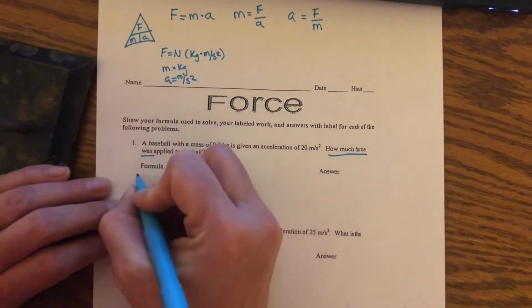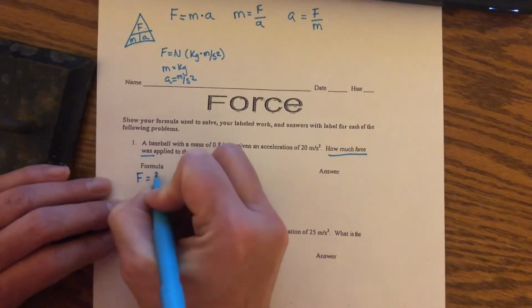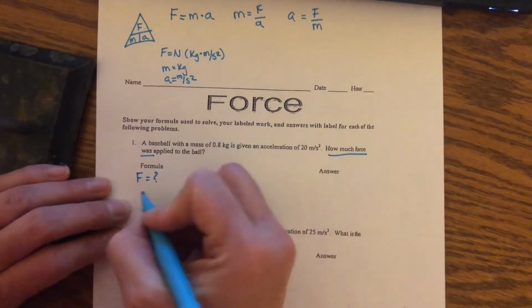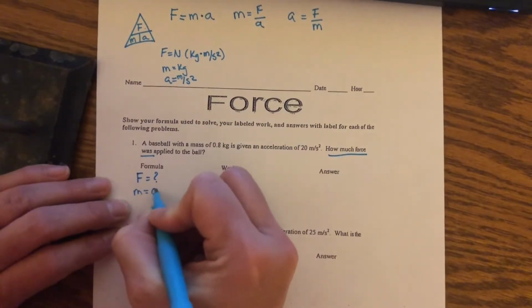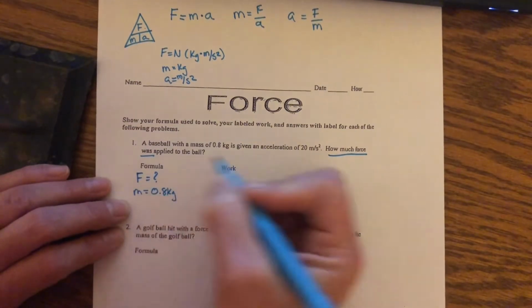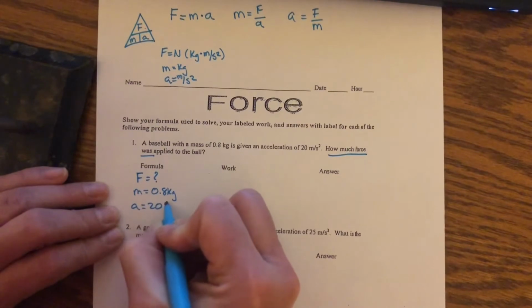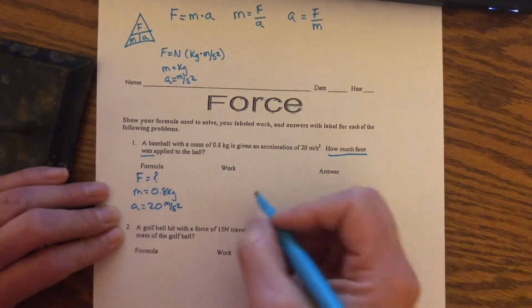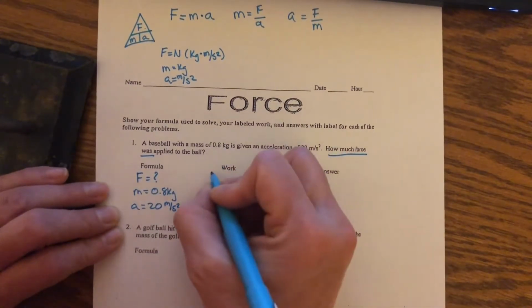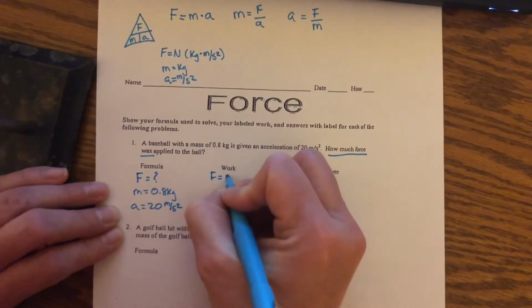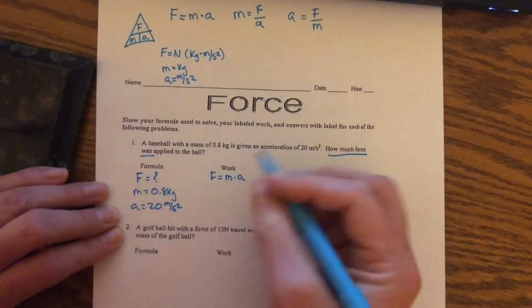Then I need to write down my variables. I don't know what my force is. I have a mass of 0.8 kilograms. I have an acceleration of 20 meters per second squared. Those are my variables. My next step, I write down my formula: force equals mass times acceleration.